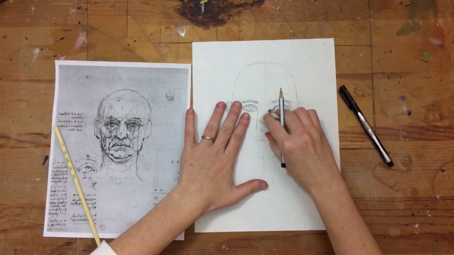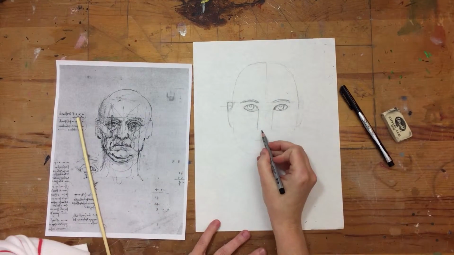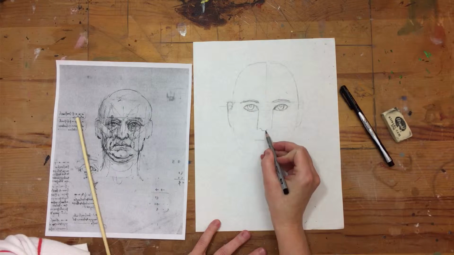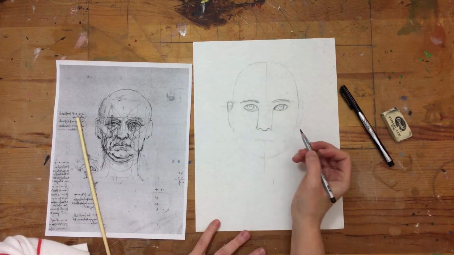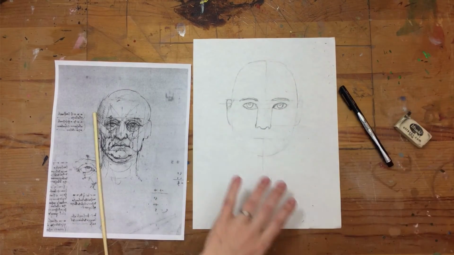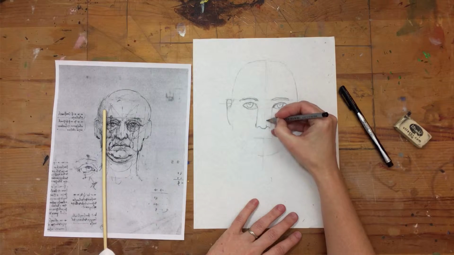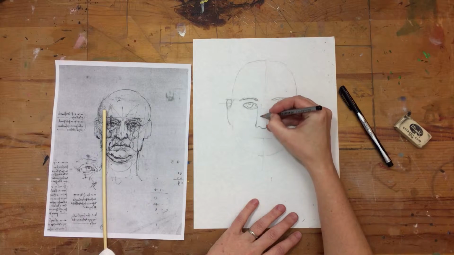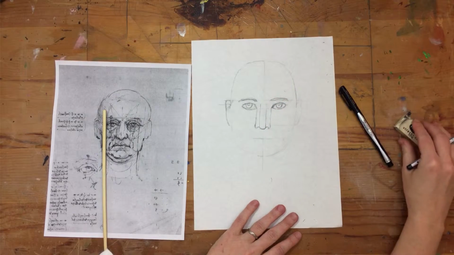So, we're going to erase this little chipmunk nose, and we're just going to throw in a nose fixture here for the heck of it. Okay. All right. Then you can go off that to kind of get a width of the nose. Okay. Next.